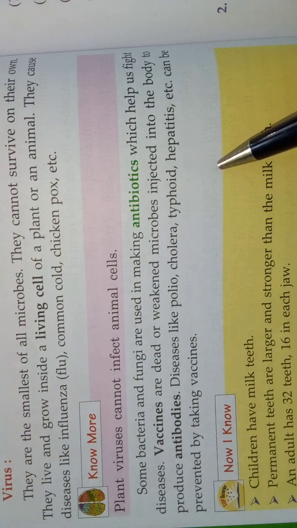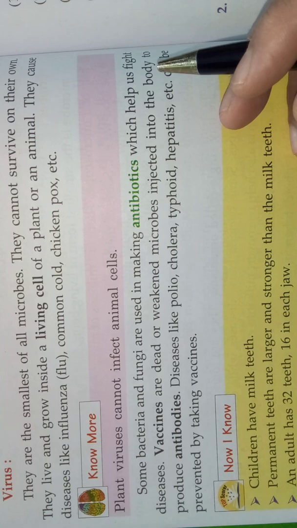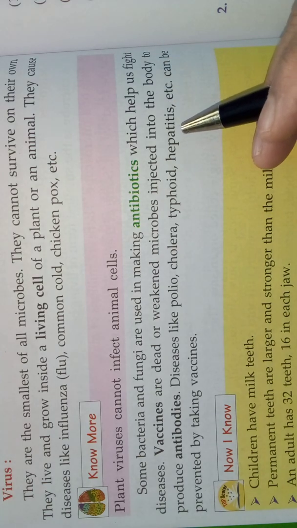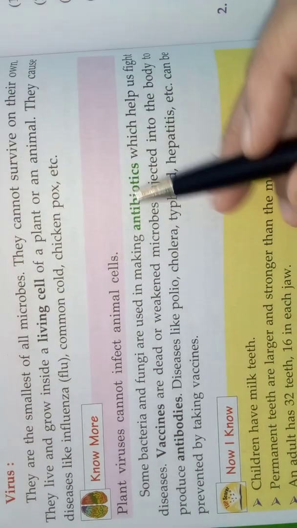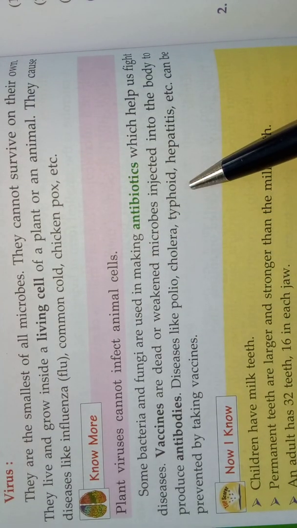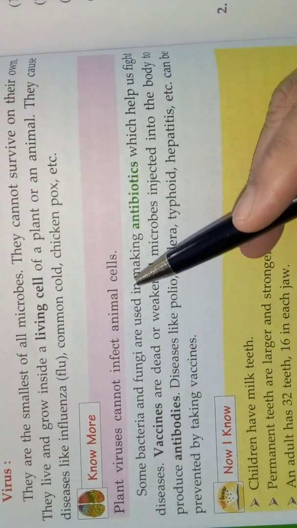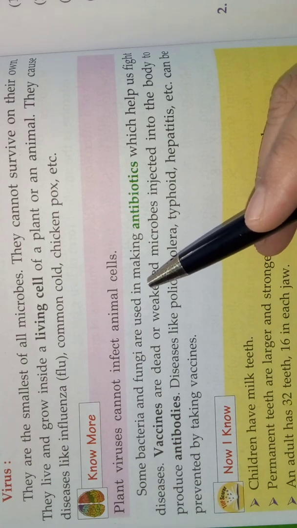What will happen? It will grow inside our body and it will produce antibodies, so that we can fight the diseases. It will fight with the other bad harmful microbes. When they enter our body, the antibodies will fight with those bad microbes. Diseases like polio, cholera, typhoid, hepatitis, etc. can be prevented by taking vaccines.